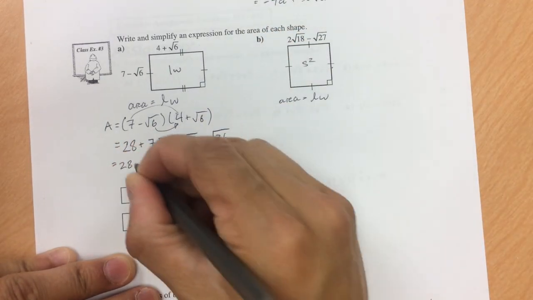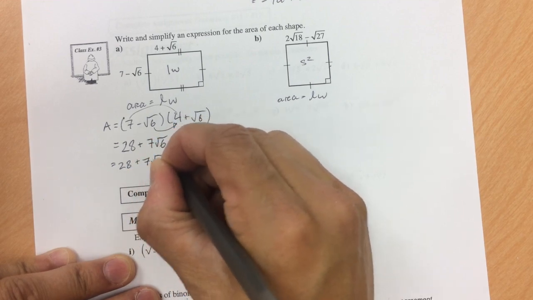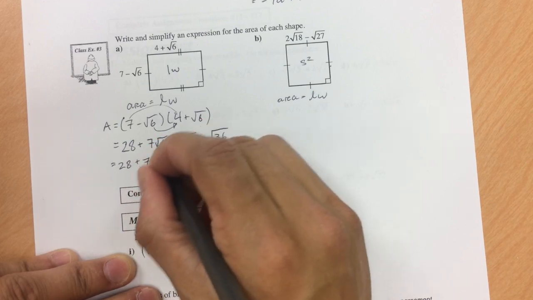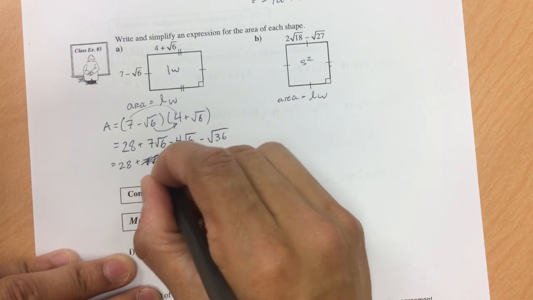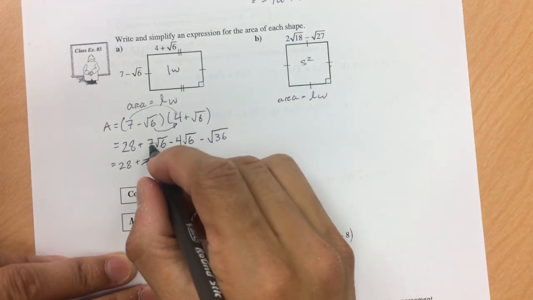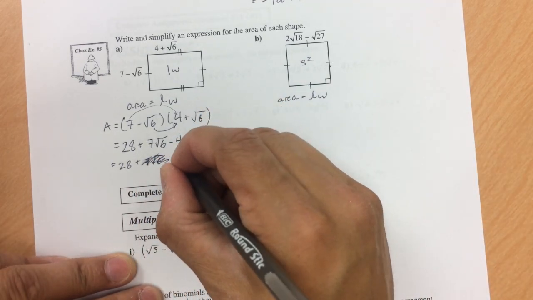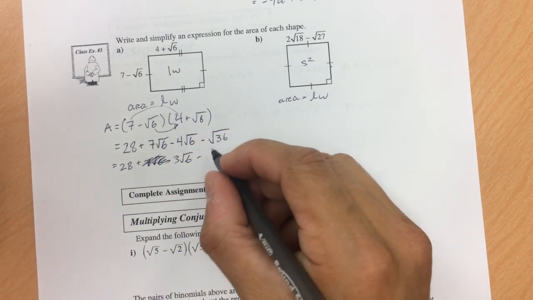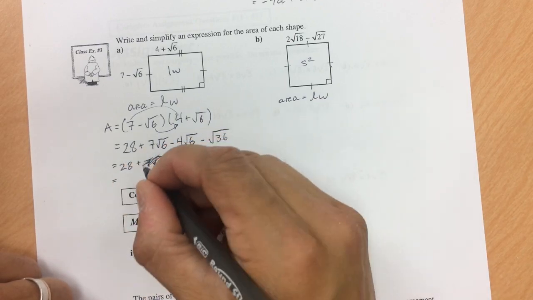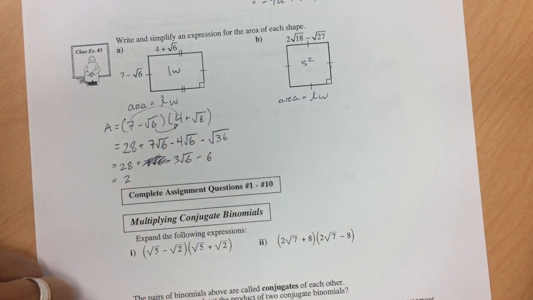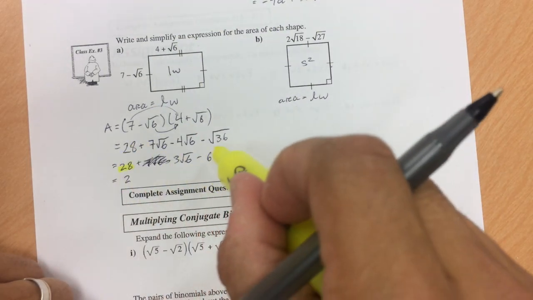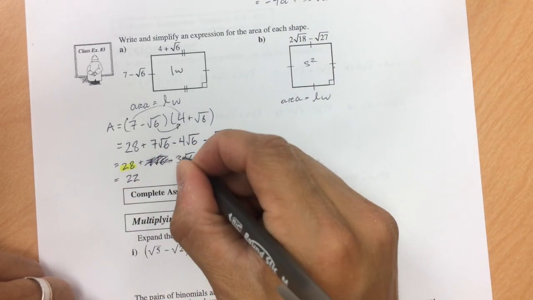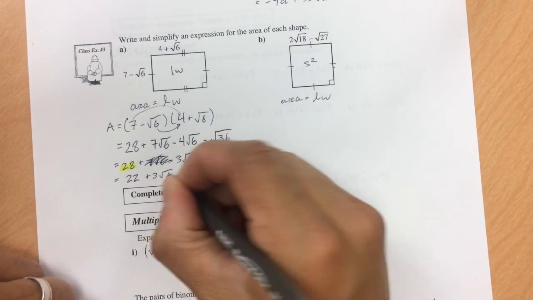That gives me 28 plus 7 root 6, which doesn't simplify any further, and -4 root 6. I should have expanded this, so this is why you should do things in pencil. But 7 minus 4 is going to give me 3 root 6, and negative square root of 36 is just -6. And so my final answer, if I combine my like terms, 28 and -6 is going to give me 22 plus 3 root 6.